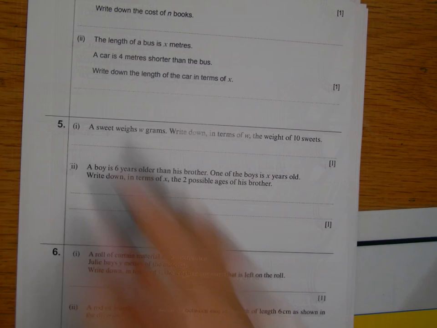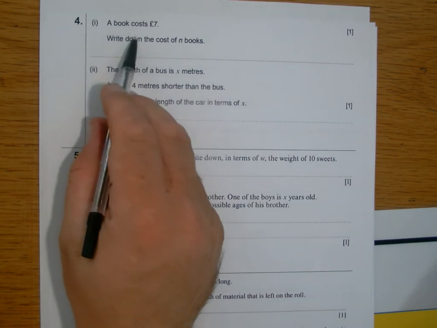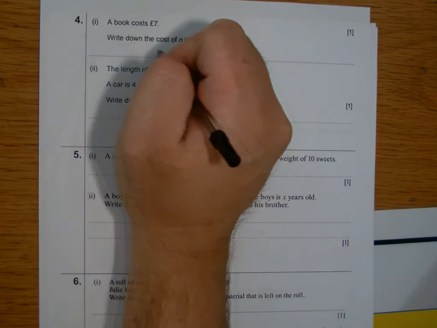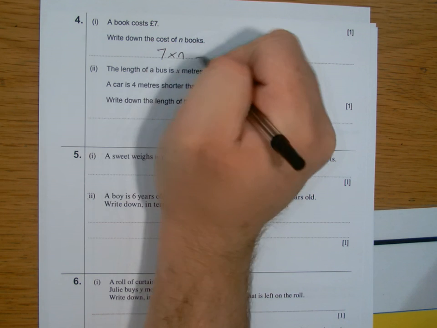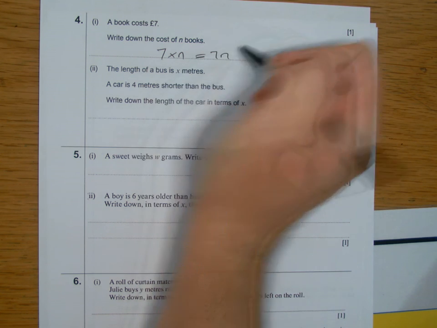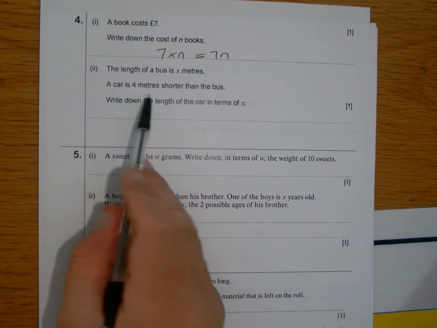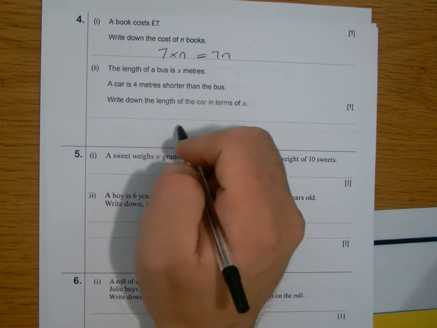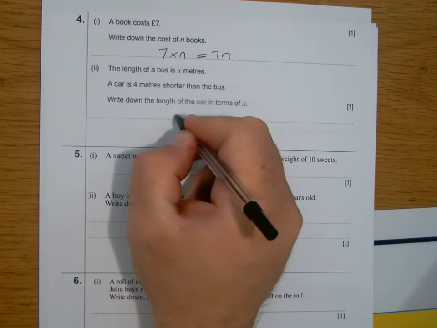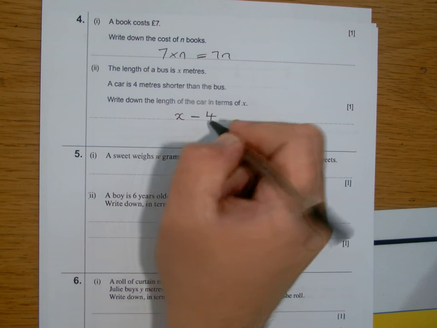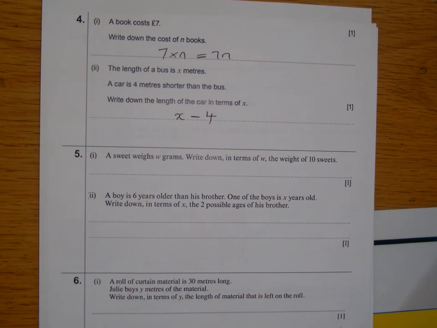Okay, in 4 then, it says a book costs £7. Write down the cost of N books. So if I bought 10 books, it would be £7 times 10, yeah? In this case, it's N books, so 7 times N, which would be 7N. The length then of a bus is X meters. A car is 4 meters shorter. Write the length of the car in terms of X, so it's less than the bus. The bus is X, the car is going to be 4 shorter, so we take away 4.